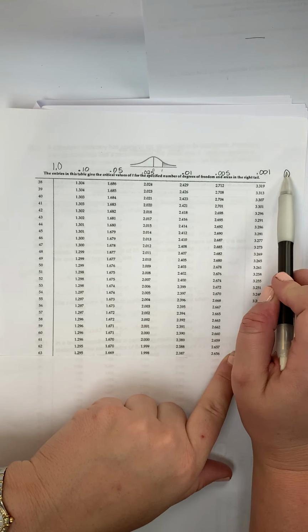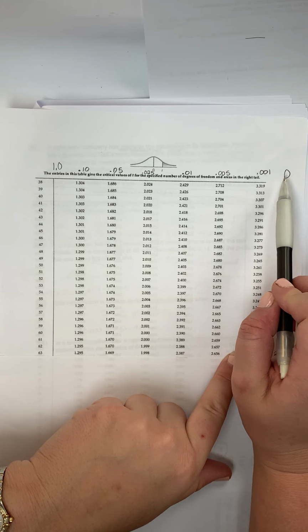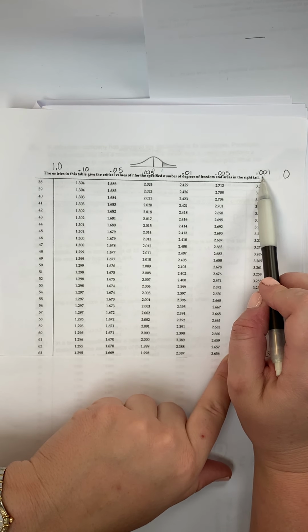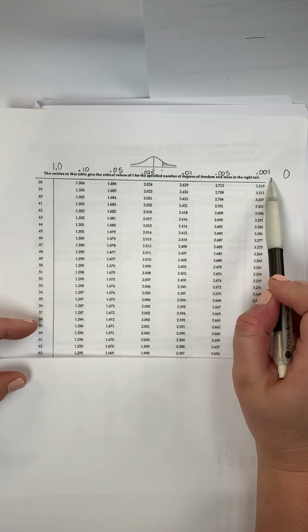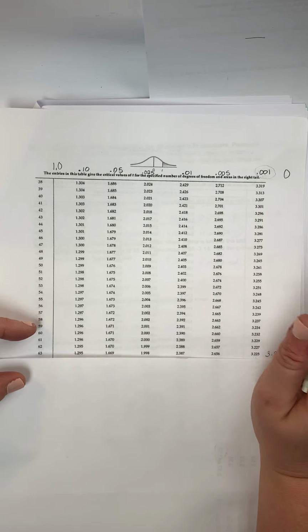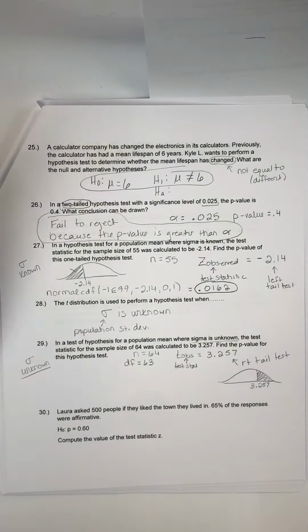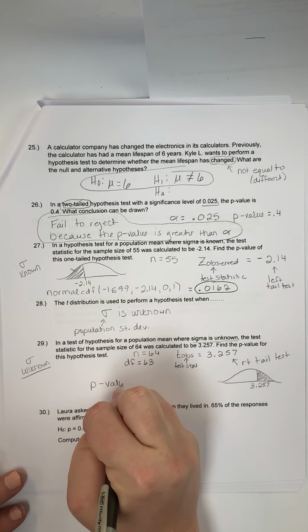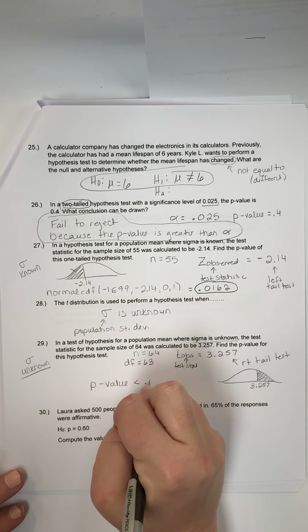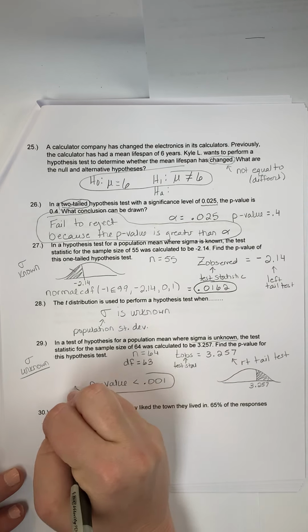So here is my range. My p-value is between 0 and 0.001. So basically my p-value is less than 0.001. That's the answer you're going to put. P-value is less than 0.001.